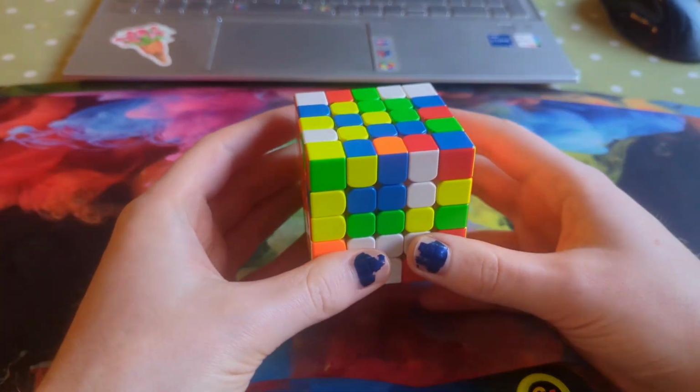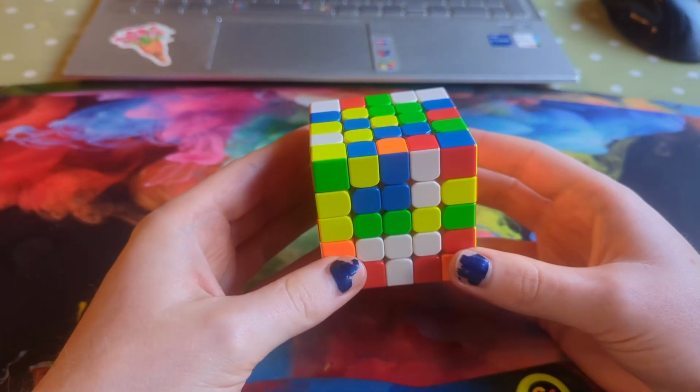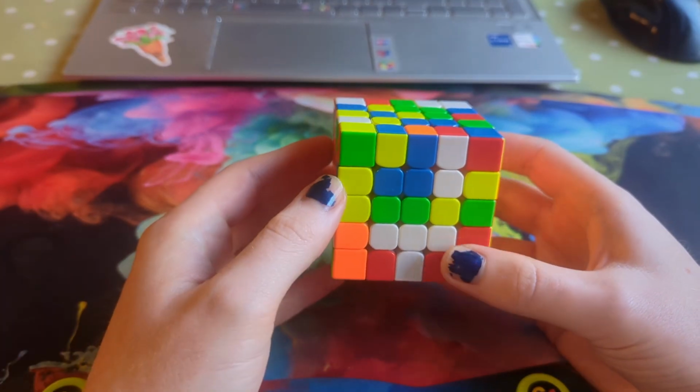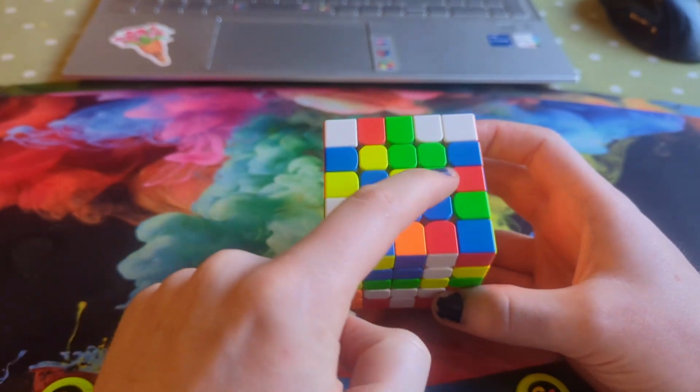All right, now we've got this, and this is interesting because there look like there are a lot of good options here. We have this white bar already. We have this on green and these 3 pieces.